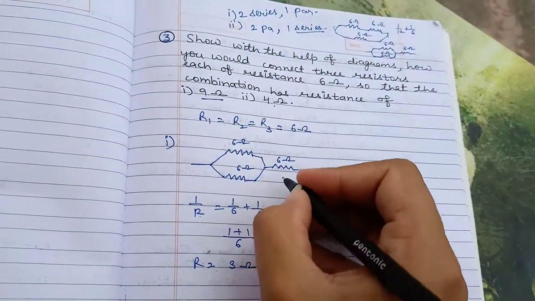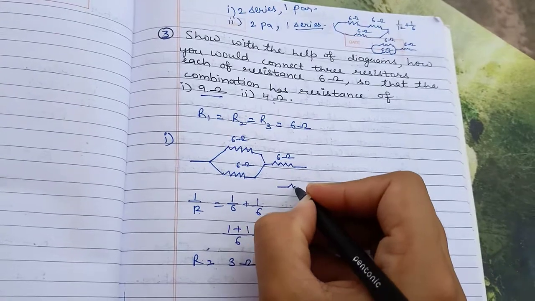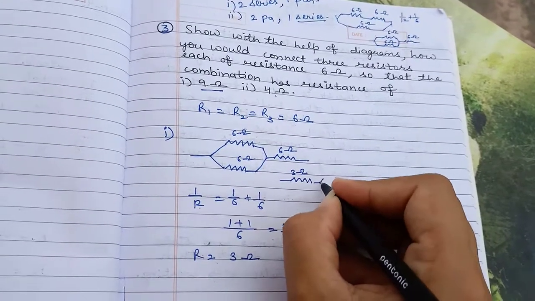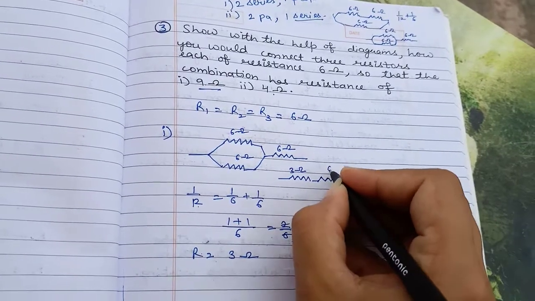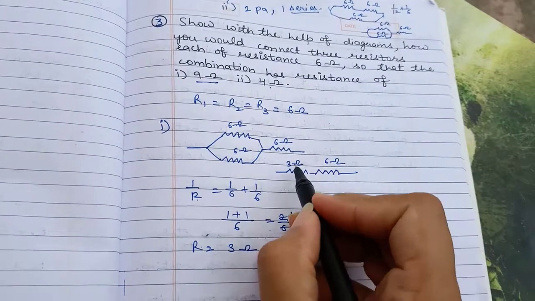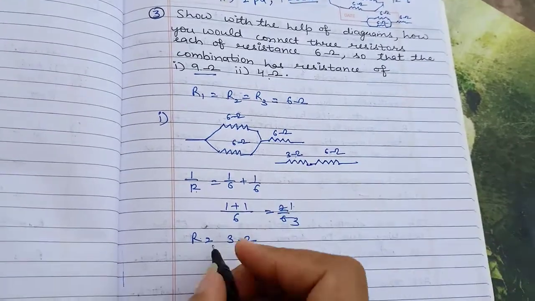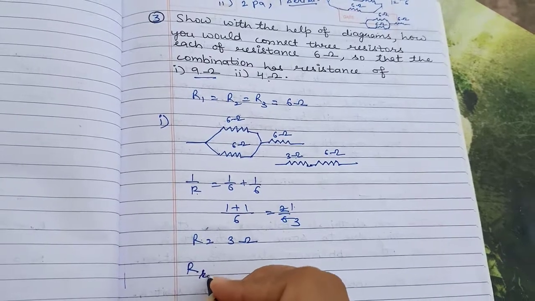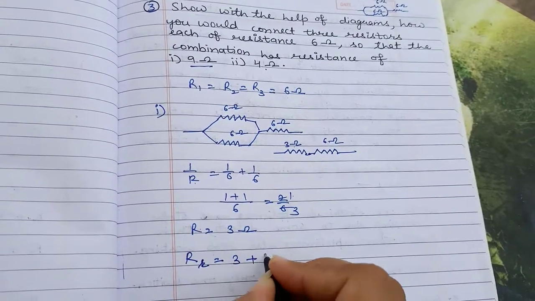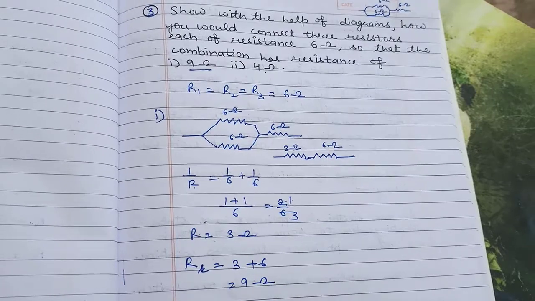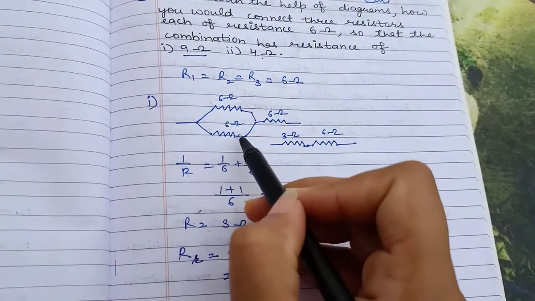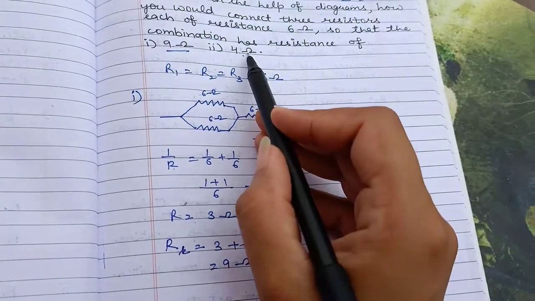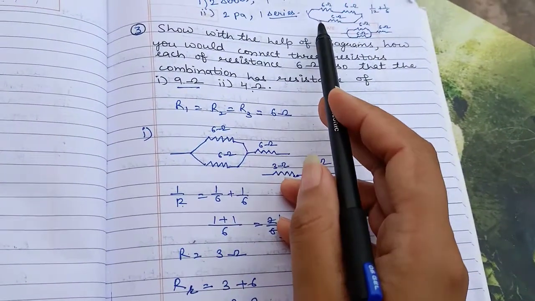So we have 1 r, this 3 ohm, and the second r in the series, that is equal to 6 ohm. So 6 plus 3, because these are in series combination, so the total resultant resistance will be equal to 3 plus 6, which is equal to 9 ohm. So for the first part, the diagram could be like this. In the second case, for the 4 ohm resistance, it must be this.